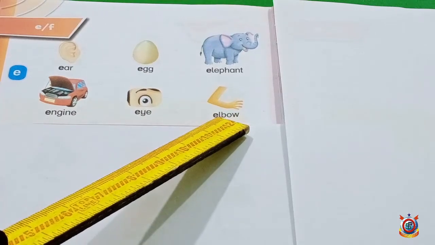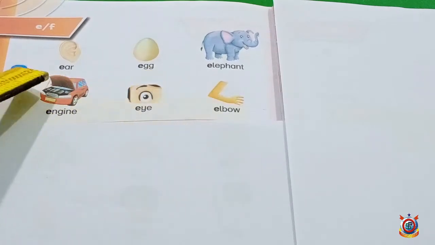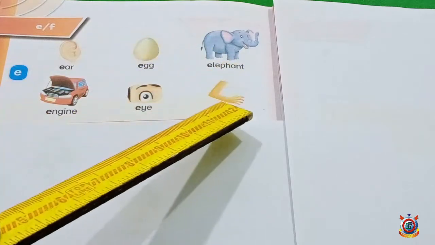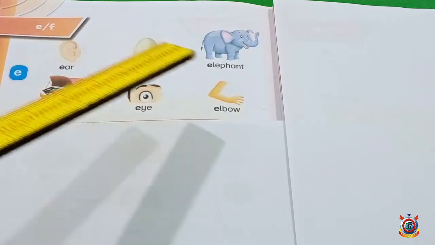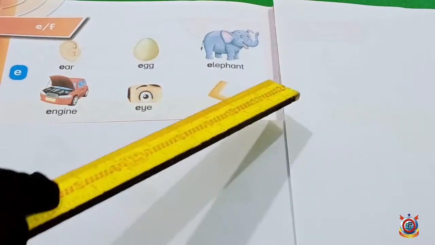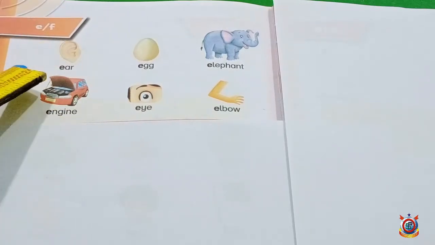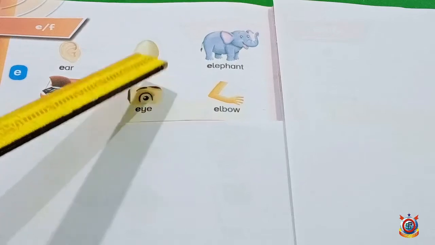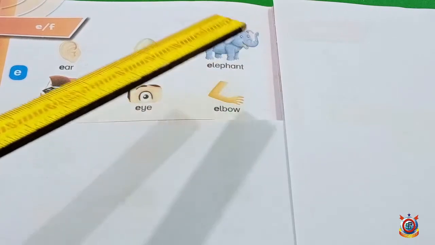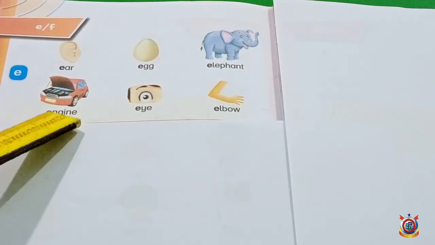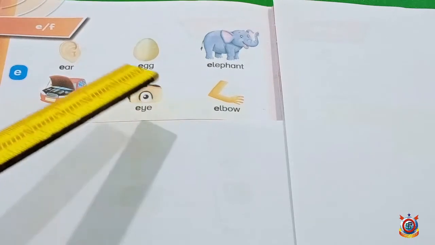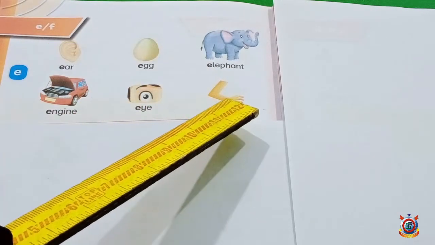The beginning sound of elbow is A. Elbow. Okay, we will repeat once again. Air. Egg. Elephant. Engine. Eye. Elbow.